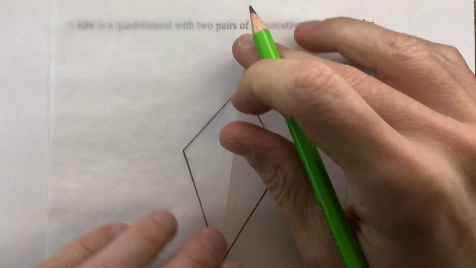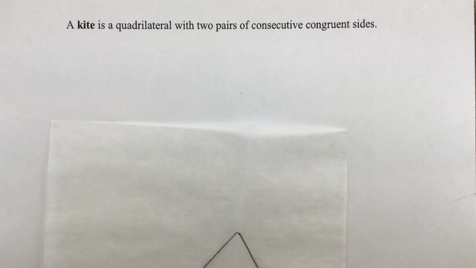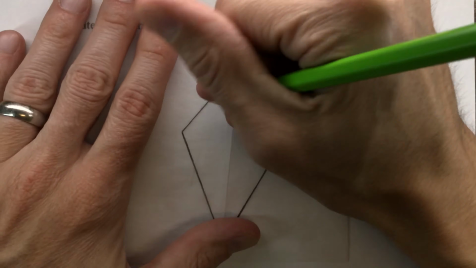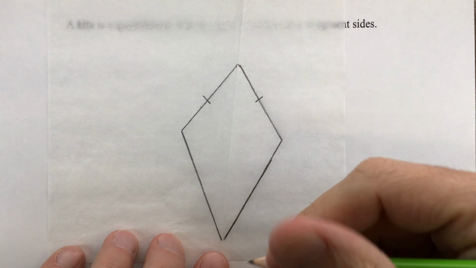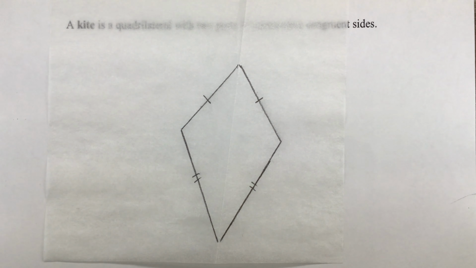All right, so by definition, two pairs of consecutive congruent sides. These are going to be congruent. I literally copied them, right? These are going to be congruent, and that fits the definition of a kite.